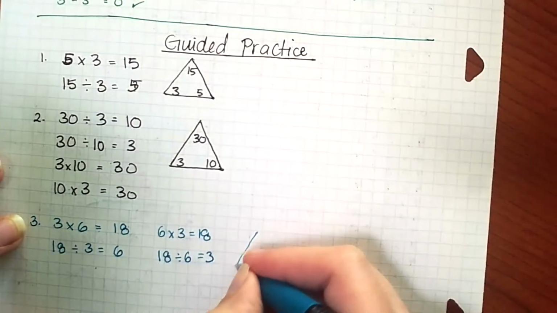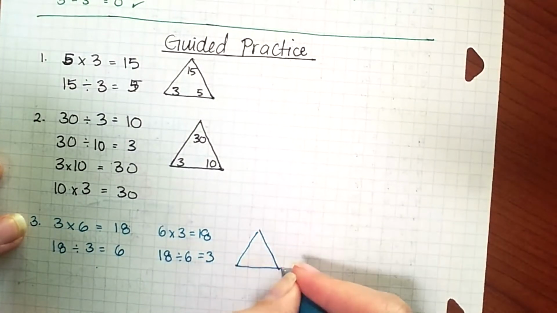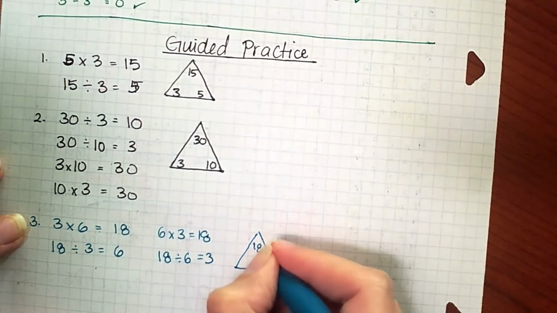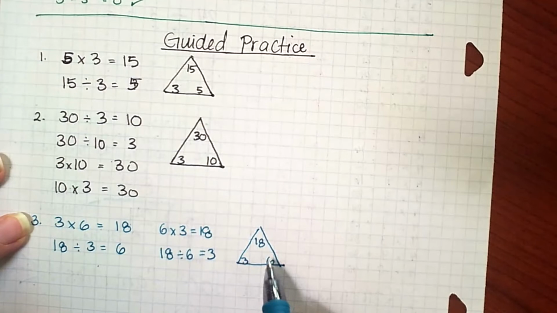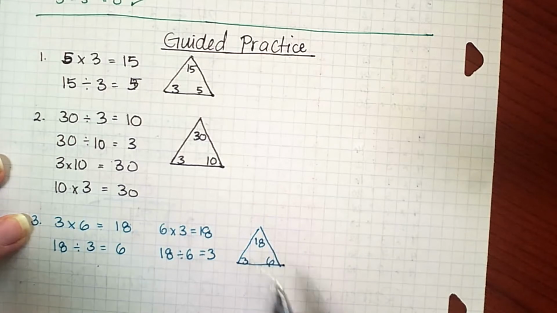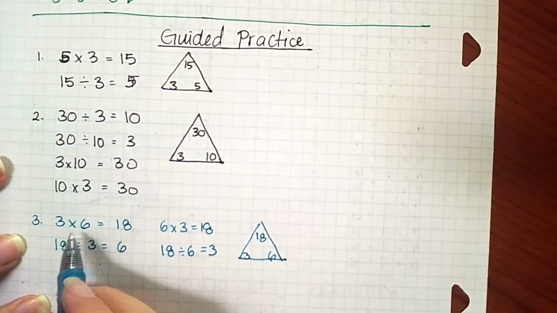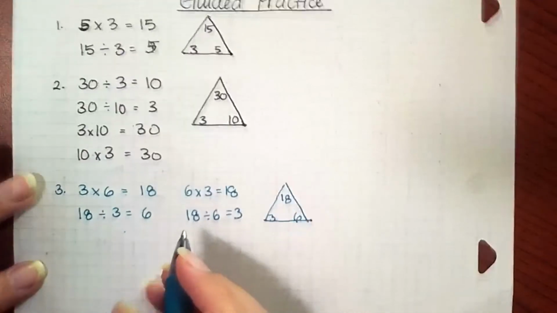And again, feel free to draw your fact family. It makes it more visual. It makes it easy for you to see the numbers. So over here, if we look at it, 3 times 6 is 18. 6 times 3 is 18. 18 divided by 3 is 6. 18 divided by 6 is 3. So whenever your numbers are all different, you're going to have 4 facts.